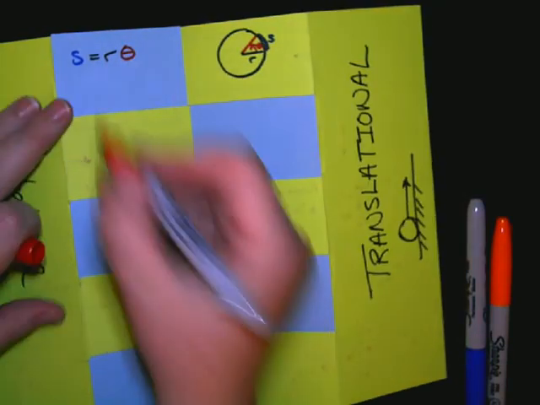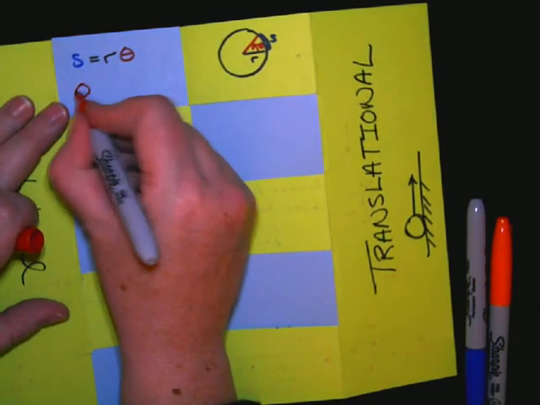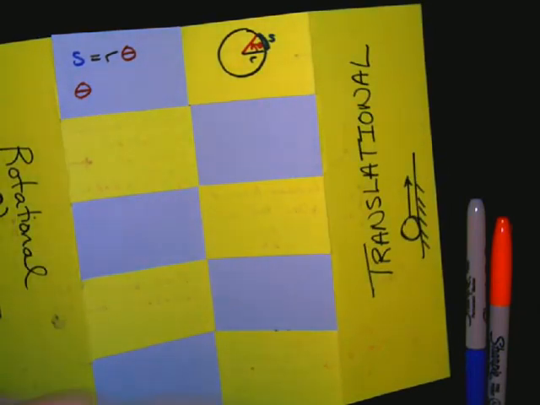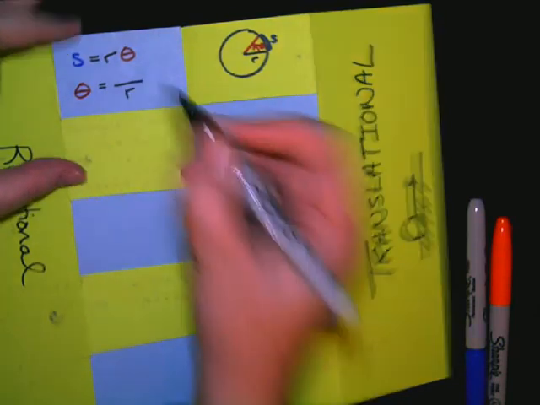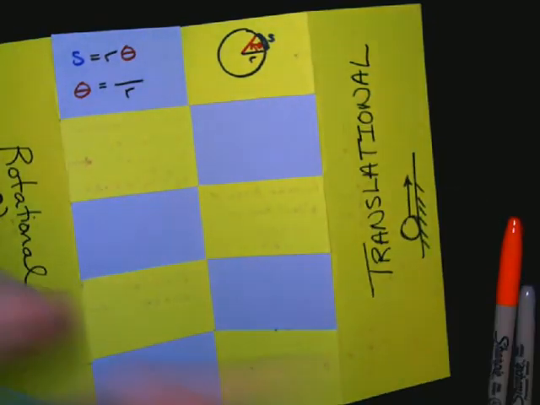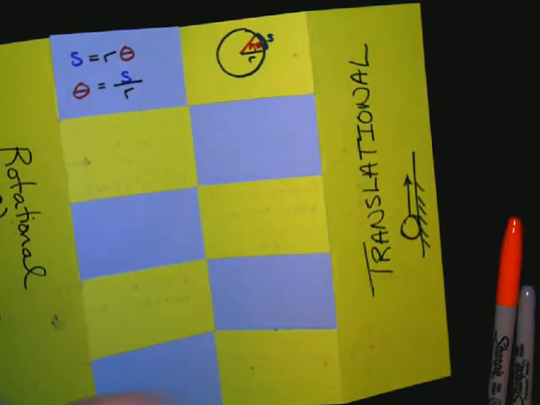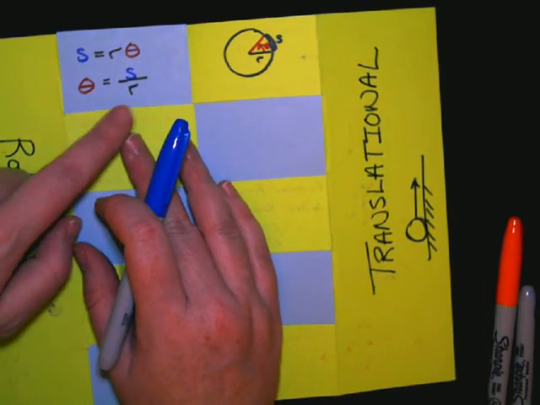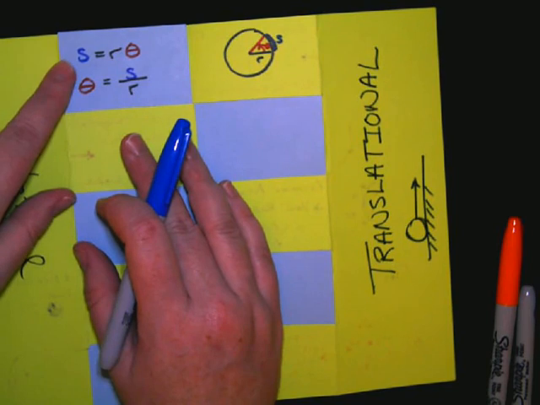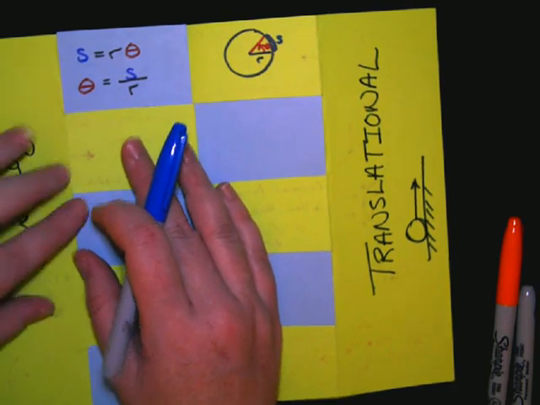Or you can rearrange it obviously, and theta is equal to the arc length over r. There you go. All right, and so you can see really quickly that we have this nice connection between the distance that it's traveled around the edge and our angle relationship. And what's really cool is all of them have this relationship.